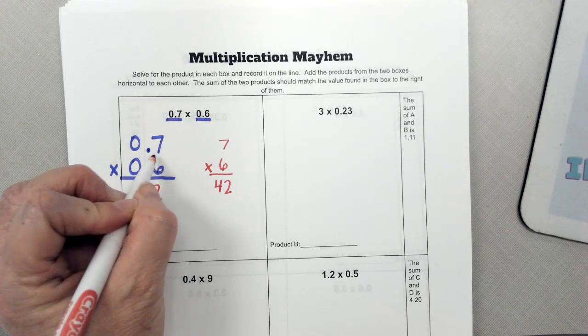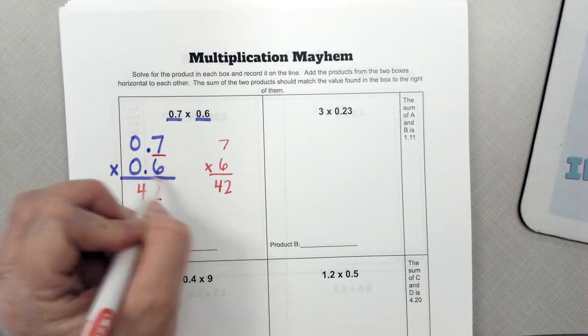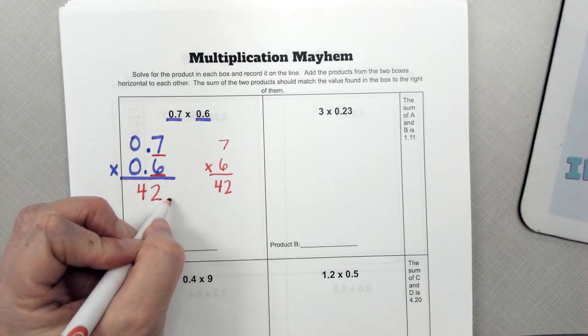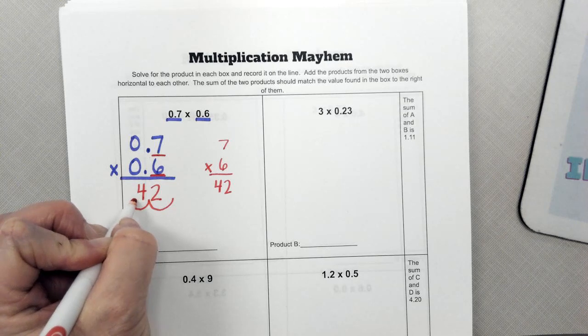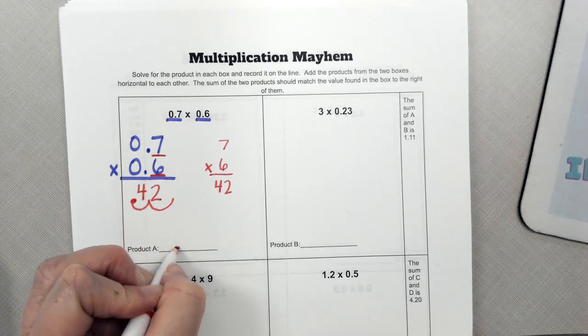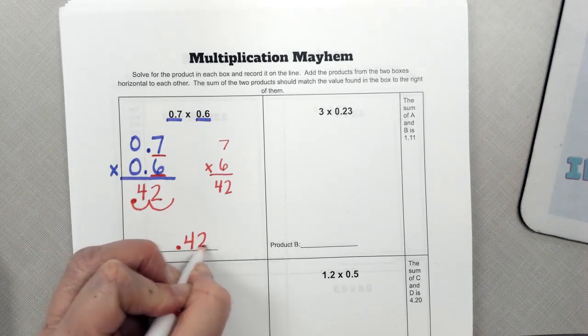And now I have to bump over my decimal, tenths, hundredths. All numbers have a decimal at the end of them. So we bump our decimal over, tenths, hundredths. So this answer is 42 hundredths.